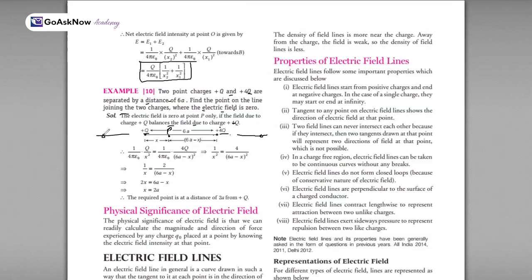Because if I choose the point here, P, then the direction of electric field due to this will be in this direction, and due to this will be also in this direction. So how can the electric field be 0 here? Because they will add as vectors, since they are all in the same direction. Similarly, for that point, the electric field direction due to this charge will be in this direction, and this charge will be also in this direction. So they will add here also.